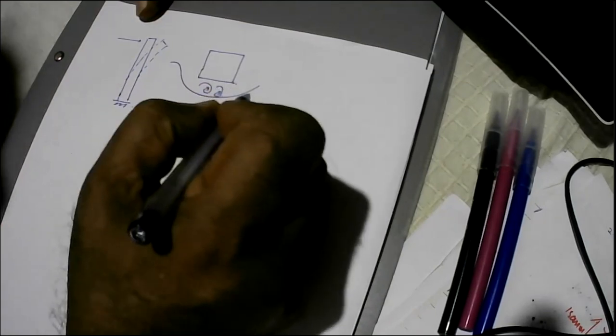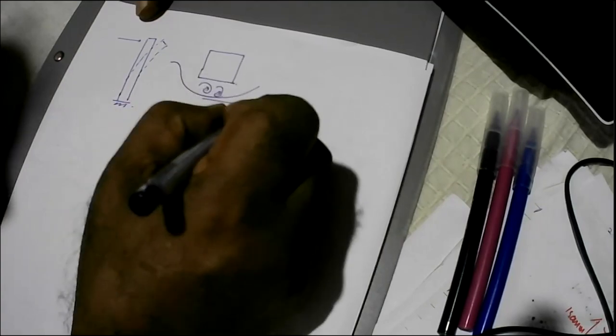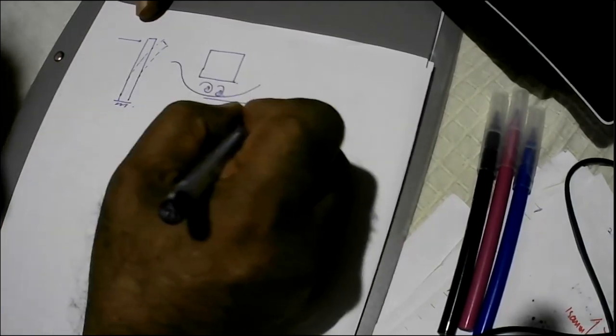There will be negative pressure zones occurring on the sides, and at one moment this negative pressure will move that way, and as soon as it moves out, the negative pressure will start occurring in the other direction.